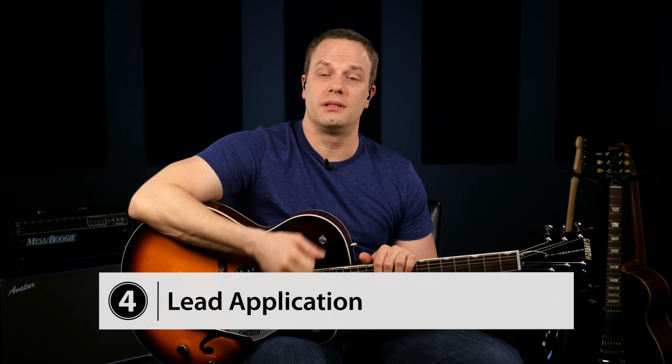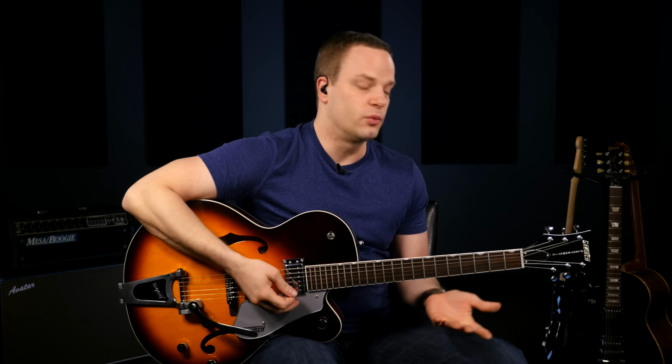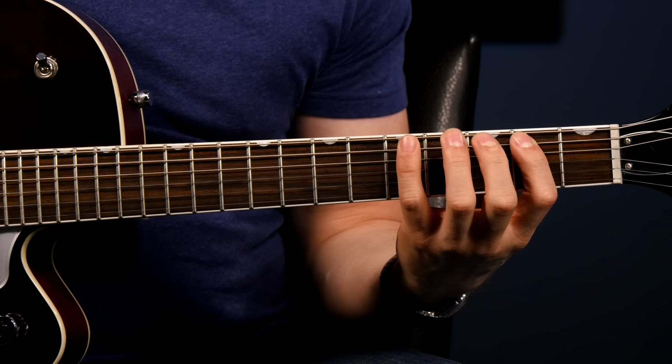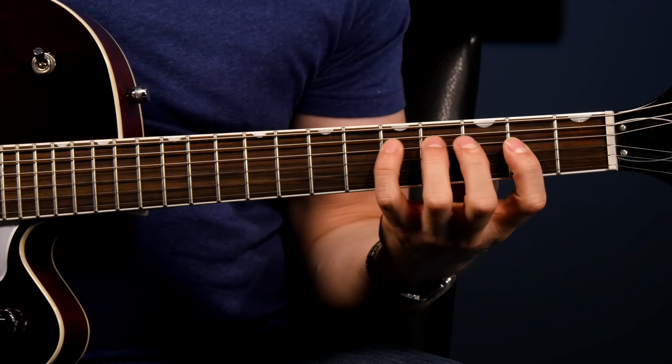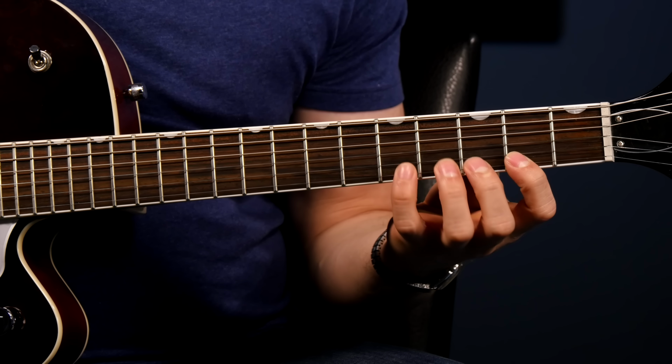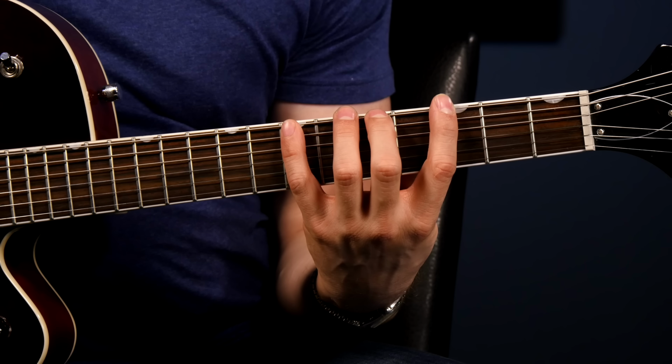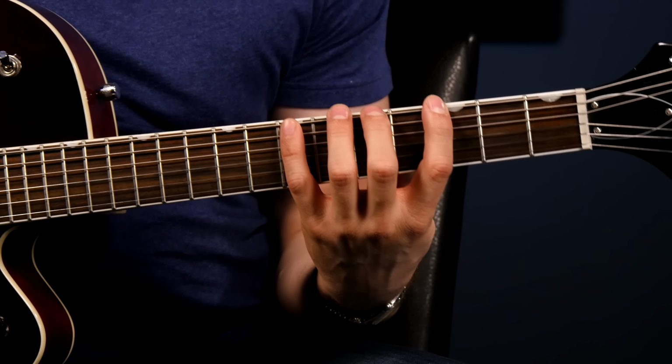Now let's take a look at how you can use this exact same concept to double your fretboard coverage for lead guitar. Now, most guitar players know a 6-string root note major scale, right? Either this one right here, that's like the more traditional jazzy one, and then the more rocky 3-note per string one. You might know this one too.